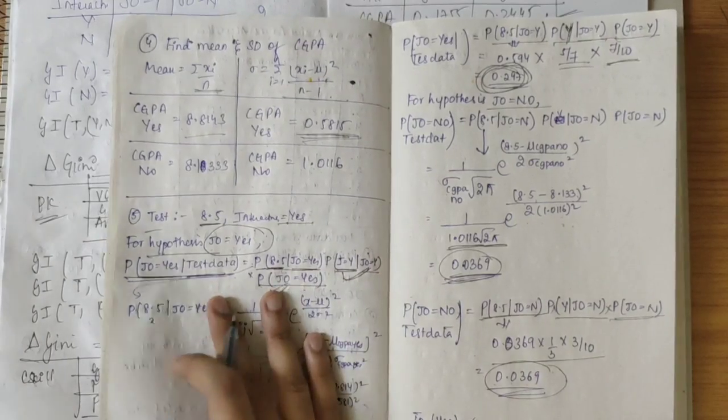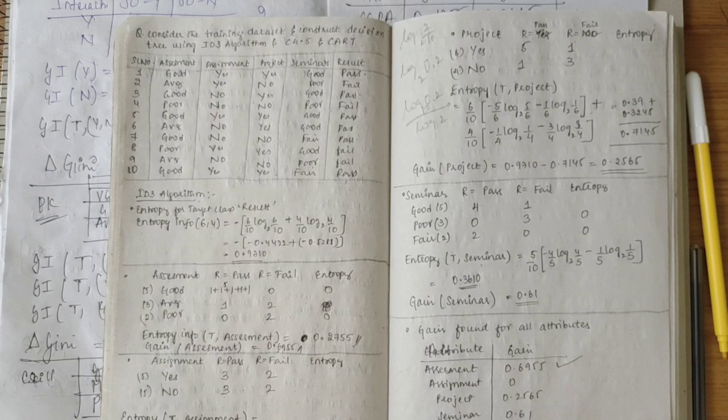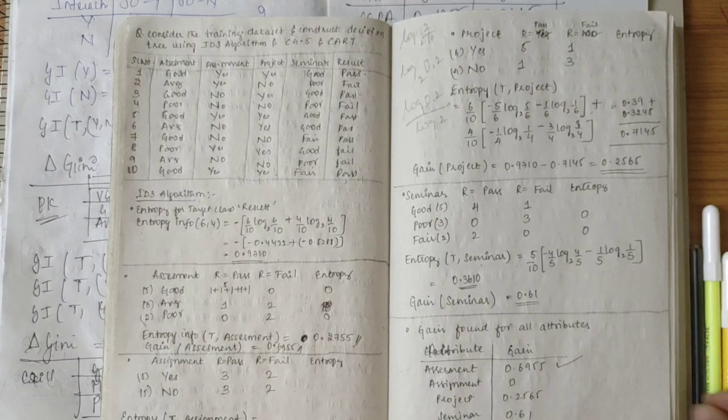So I have tried covering all the topics of the 4th module. It's pretty lengthy and difficult, I would say. So stick to solving problems here because it's pretty lengthy, and not only that, it is time consuming also. I have tried solving most of the questions and explaining most of the topics from the 4th module.